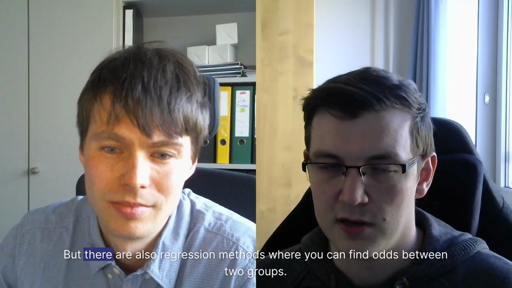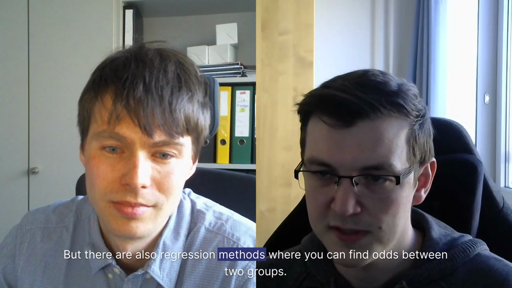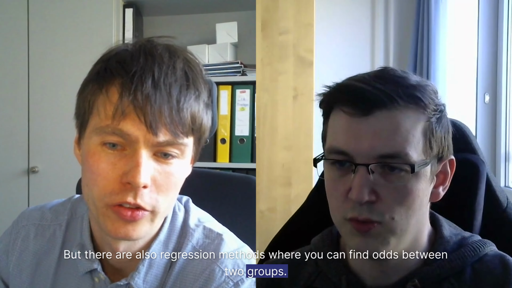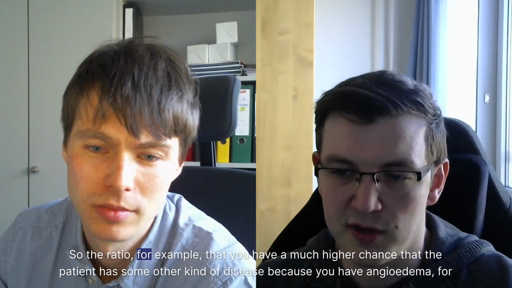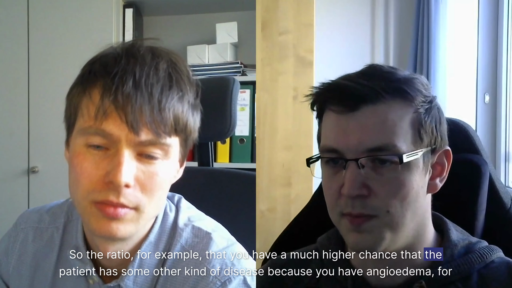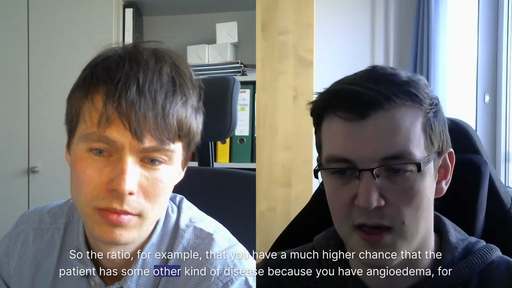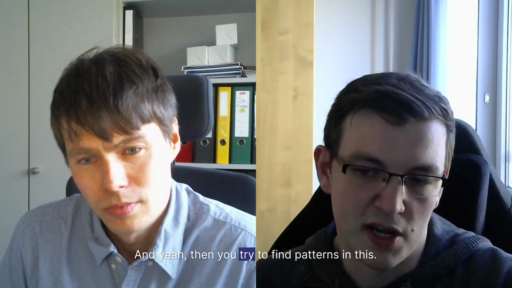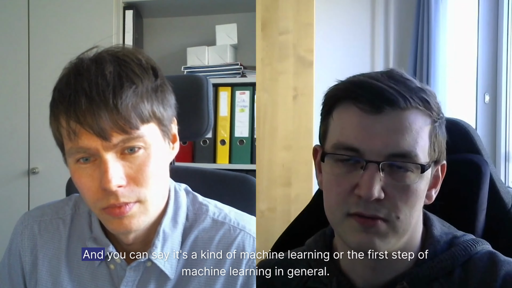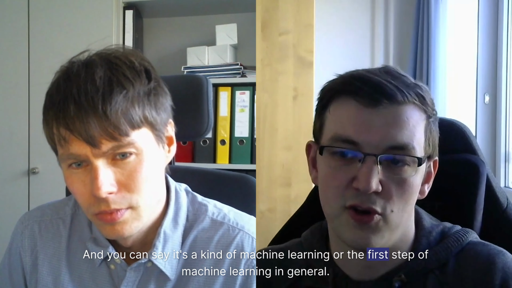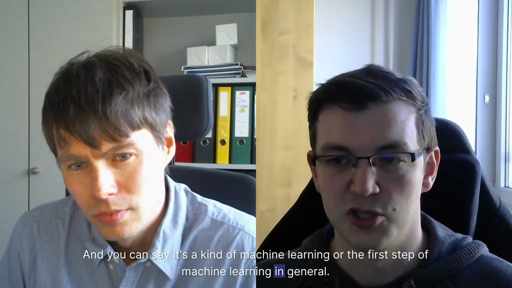But there are also regression methods where you can find odds. What is odds? So the ratio, for example, that you have a much higher chance that the patient has some other kind of disease because you have angioedema, for example. And then you try to find patterns in this, and you can say it's a kind of machine learning or the first step of machine learning in general.